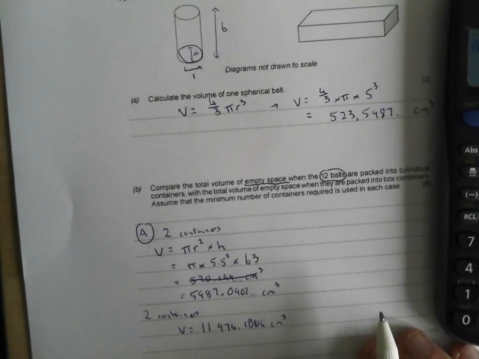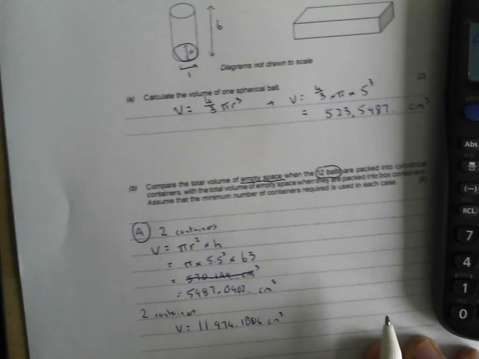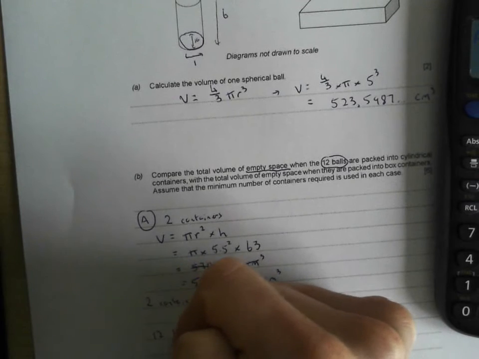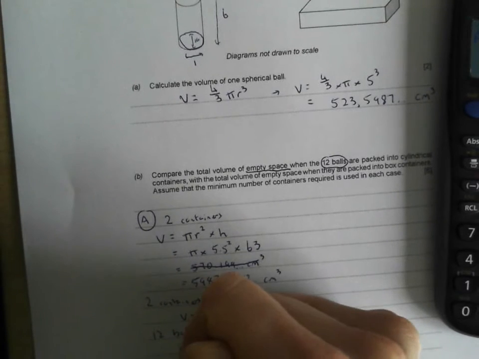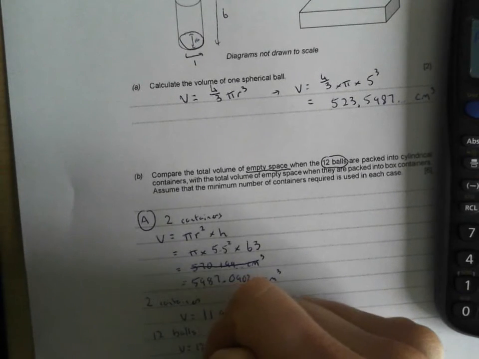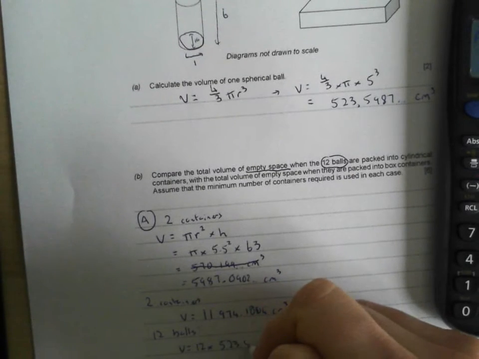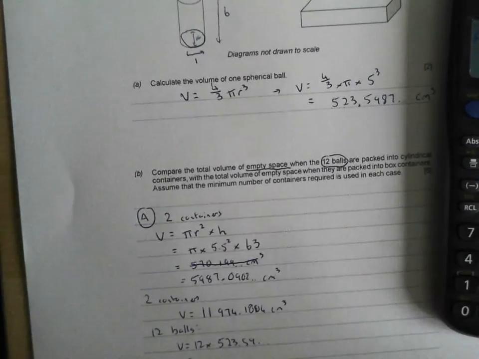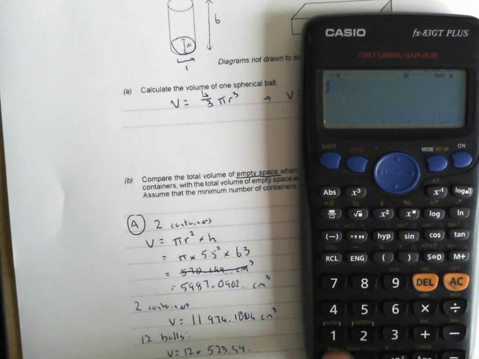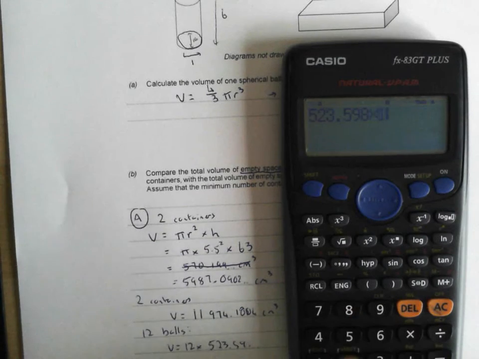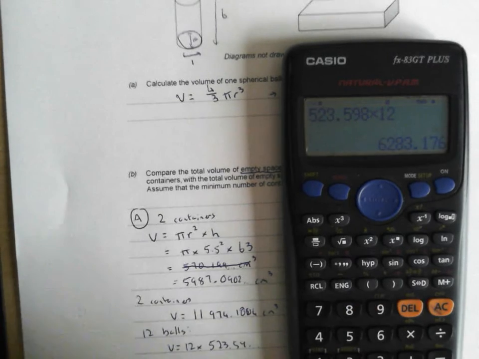So 12 balls, their volume is going to be equal to 12 lots of what I got before, 523.59 blah blah blah. So let's clear that and let's get 523.598, I think it was, times by 12, and that's going to be 6,283.176.